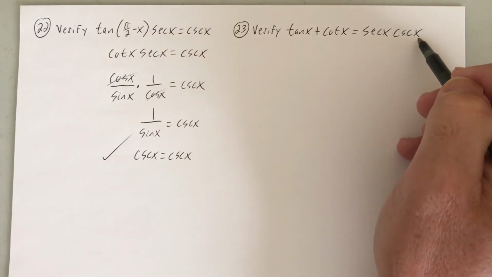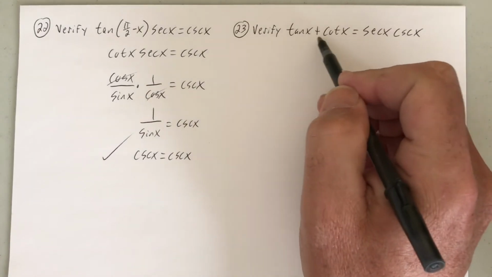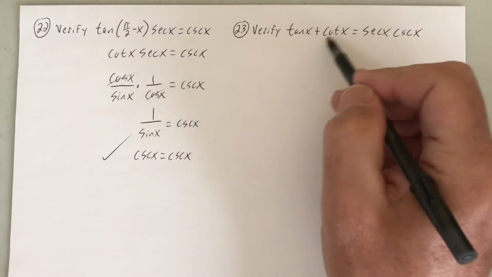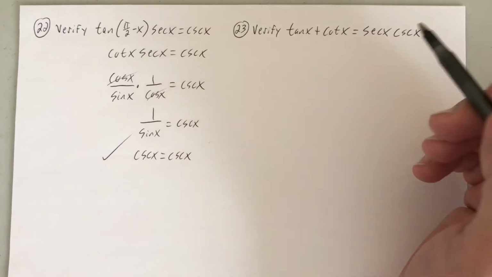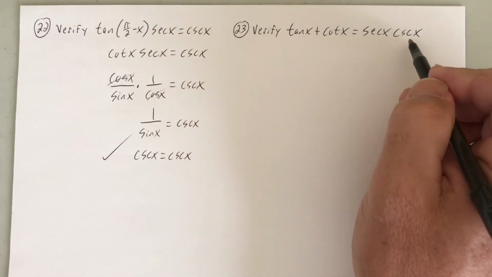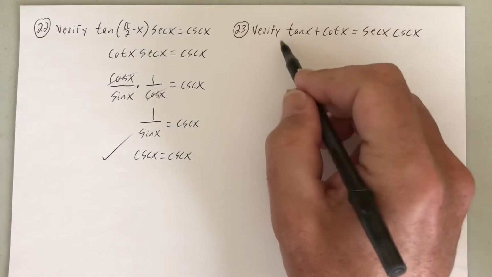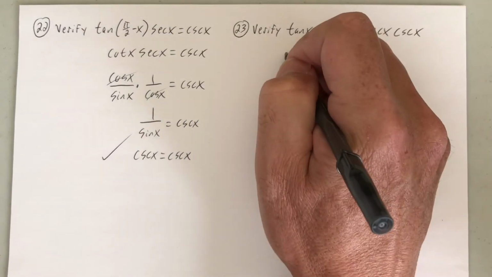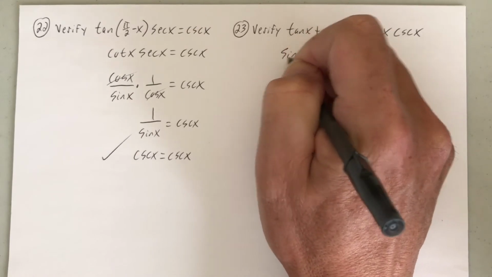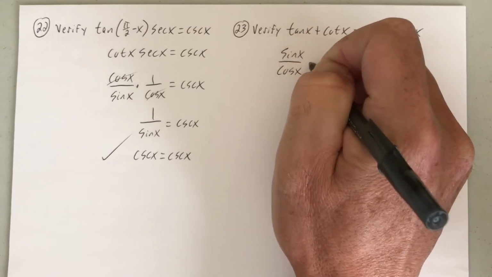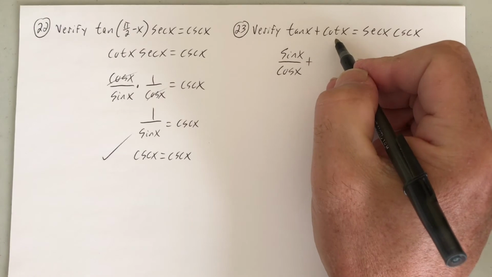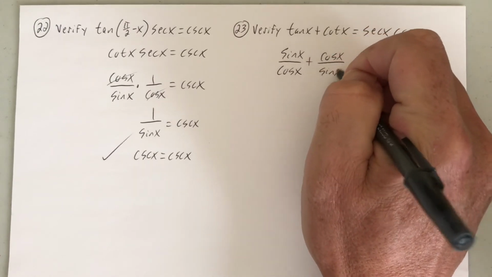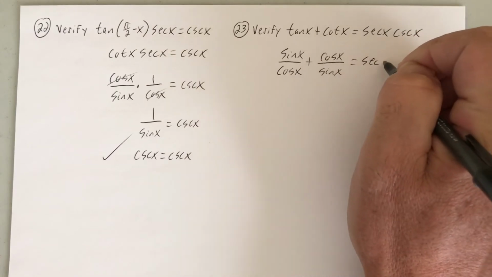All right, looking here, we got tan x plus cotangent x is equal to secant x times cosecant x. Adding here is probably going to be more work to manipulate to this side over here. So we're probably going to work this side, makes more sense. So again, the secant and cosecant, they're reciprocals of sine and cosine, so I'm probably going to go ahead and change these up right here. So I'm going to say that tan x is equal to sine x over cosine x plus cotangent x is equal to cosine x over sine x. Write the rest here.